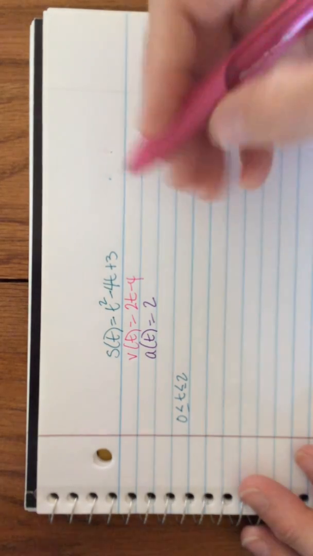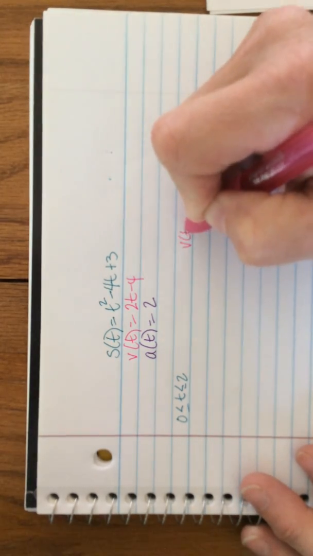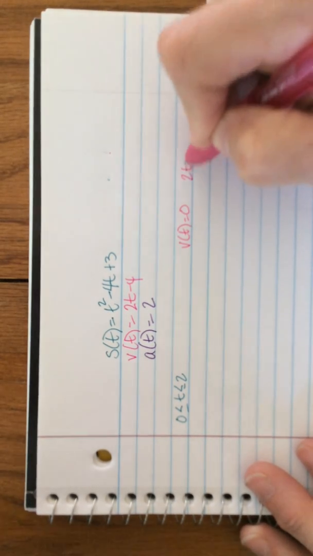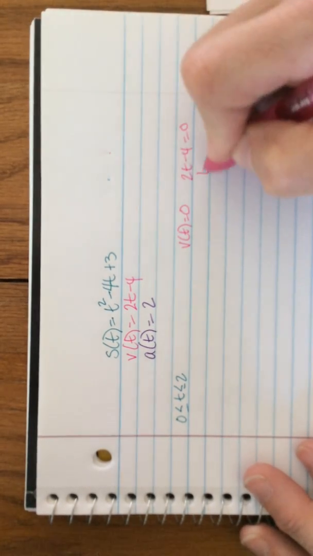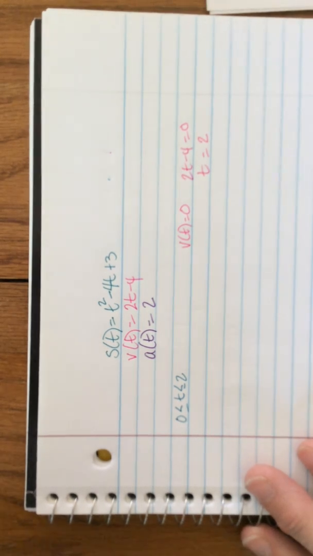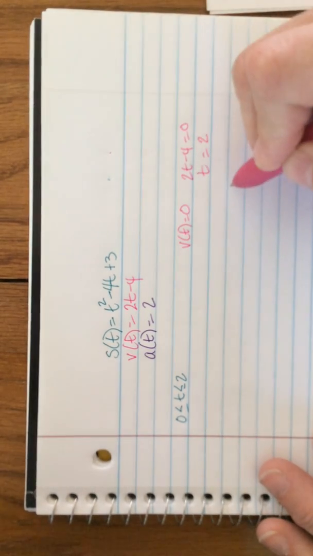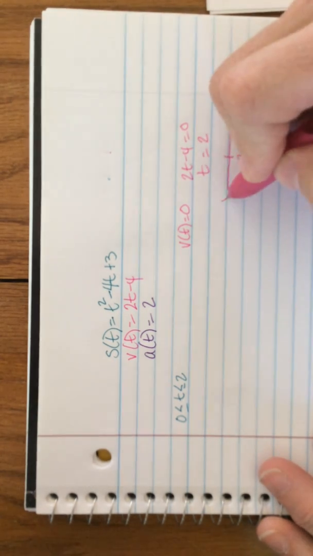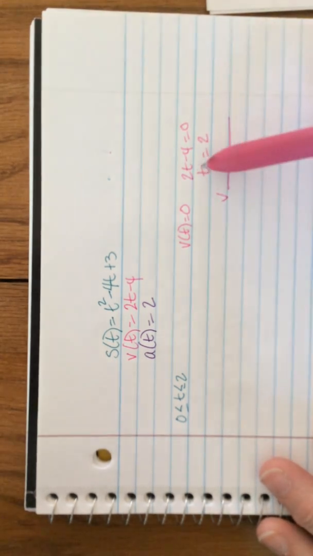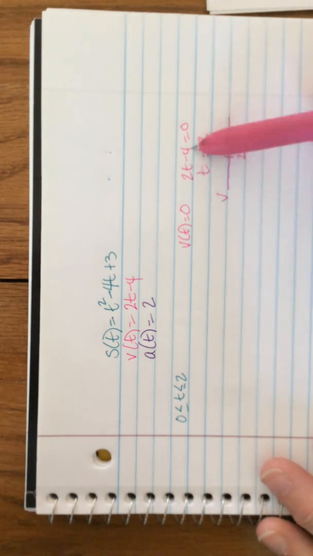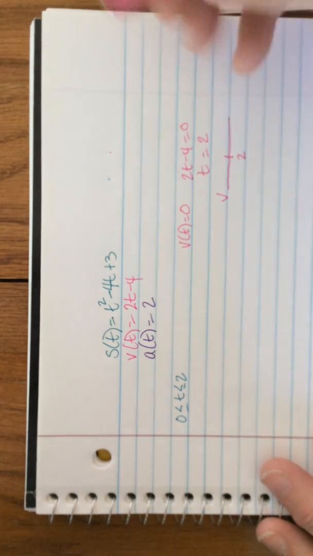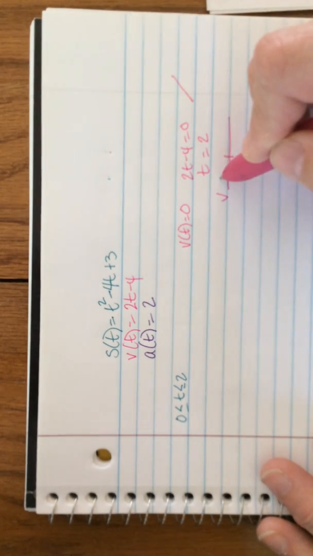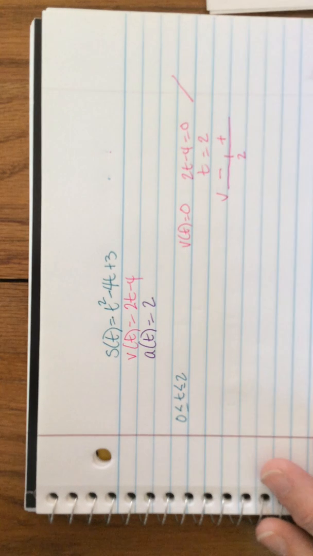So the velocity I need to set equal to 0, which would be 2t minus 4 equals 0, and t equals 2. When I create my sign chart, I only have one critical value, and that's 2. This velocity is linear, a linear function that's rising. So I know that my sign chart is going to be negative, positive.